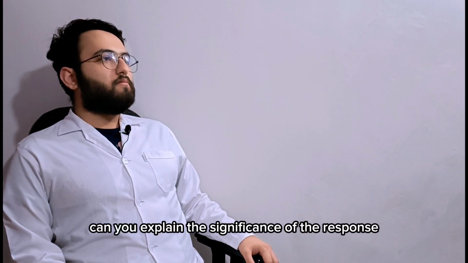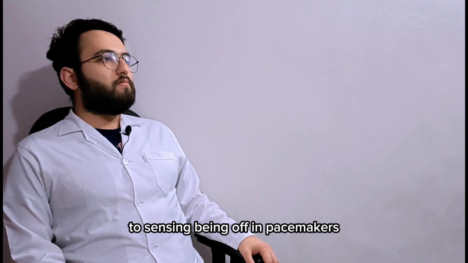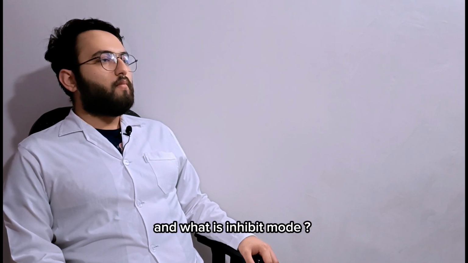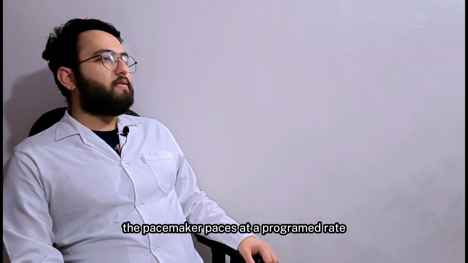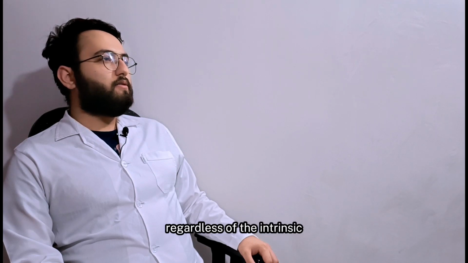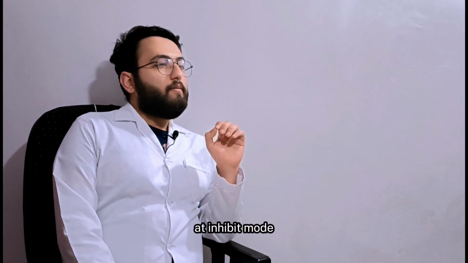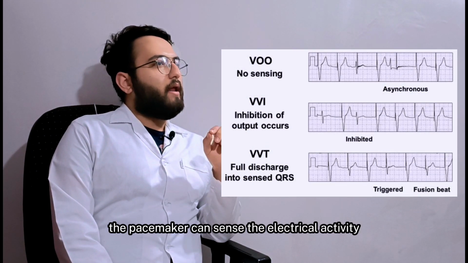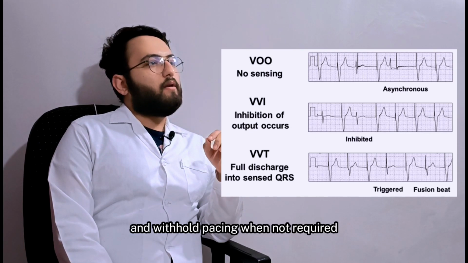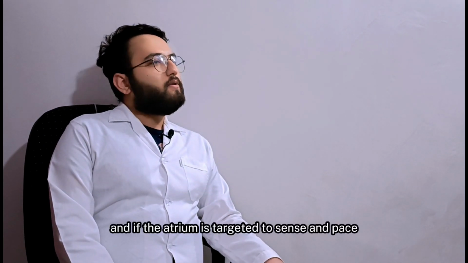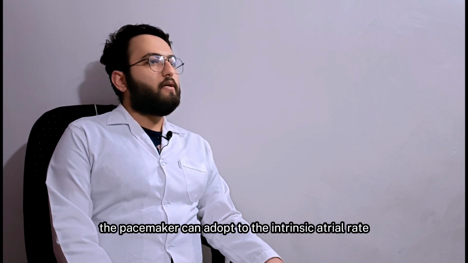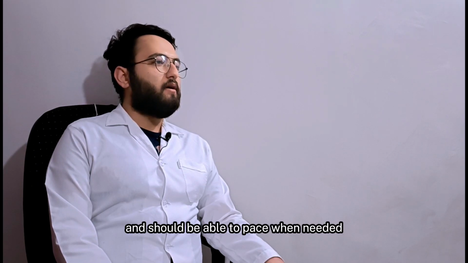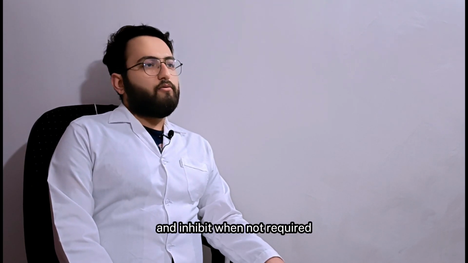Moving on, can you explain the significance of the response to sensing being off in pacemakers, and what is inhibit mode? When response to sensing is off, the pacemaker paces at a programmed rate regardless of the intrinsic electrical activity of the heart. And to your second question, in inhibit mode, the pacemaker can sense the electrical activity and withhold pacing when not required. And if the atrium is targeted to sense and pace, the pacemaker can adapt to the intrinsic atrial rate and should be able to pace when needed and inhibit when not required.